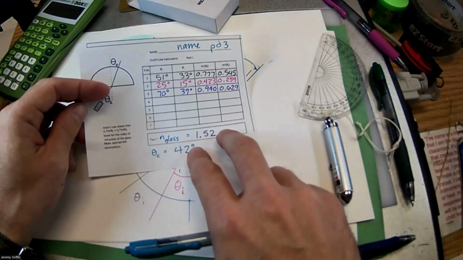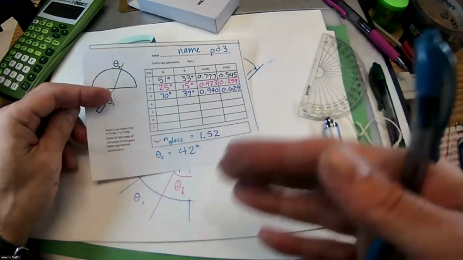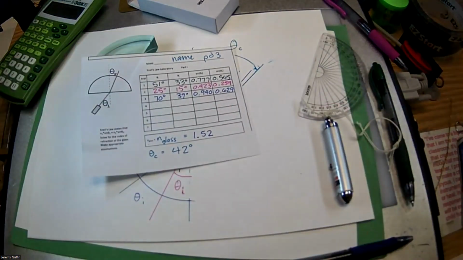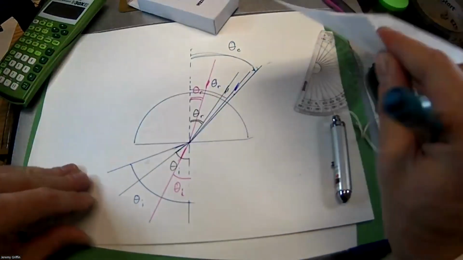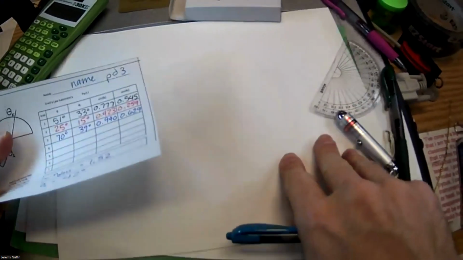This critical angle and this index of refraction, they should agree with each other. If you know one, you can calculate the other. Right, and I can show you guys how you do that. Just take this lab page and do the calculation on the other side here. We're going to see how close.